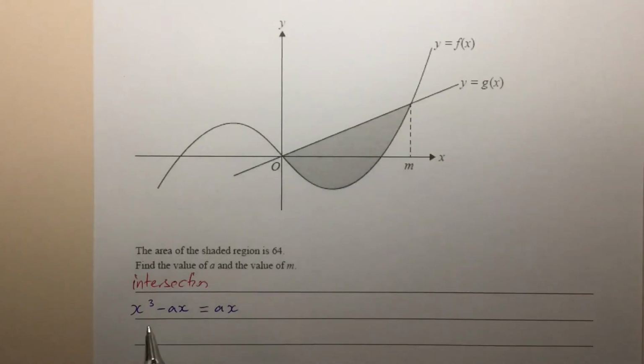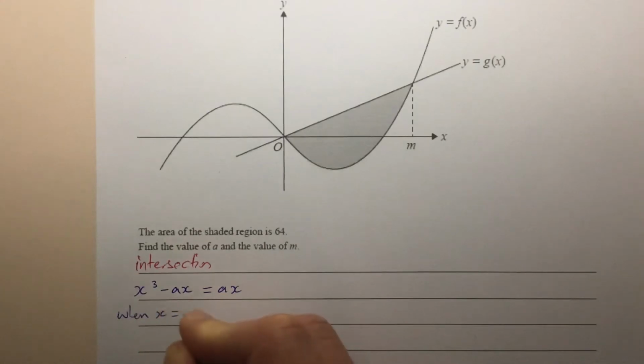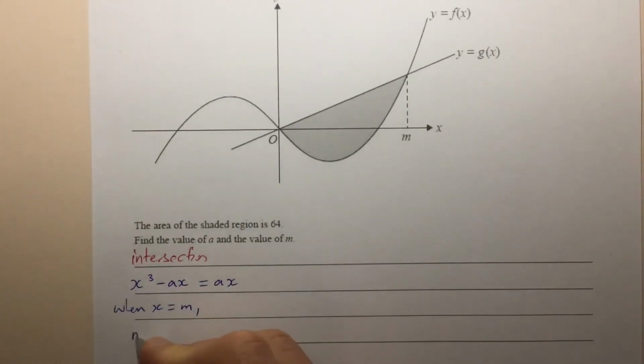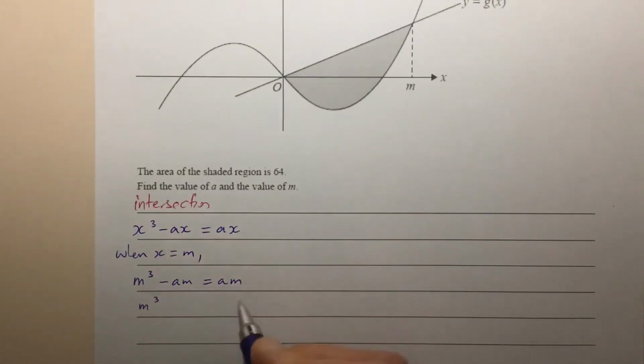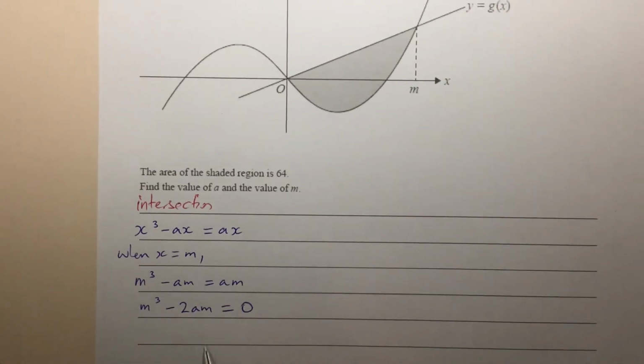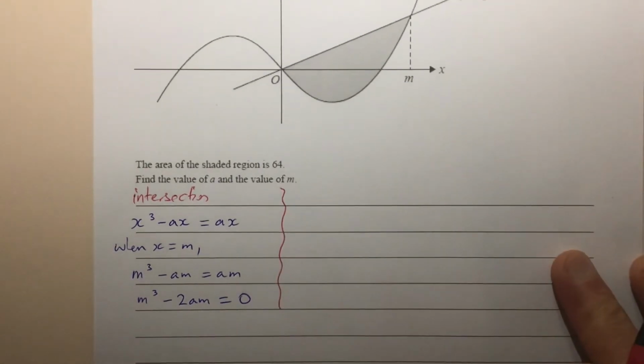So what we can actually do is sub in x equals m to this equation, and that will give us, when x equals m, m cubed minus am equals am. Or, in other words, if I subtract the am from the right-hand side, I get m cubed minus 2am equals 0. Now that equation on its own can't be solved for a and m, but it obviously is one equation that shows a relationship between a and m. If we can come up with another one, we can use simultaneous equations, and that's exactly what we have to do. So that's generating an equation from the intersection.